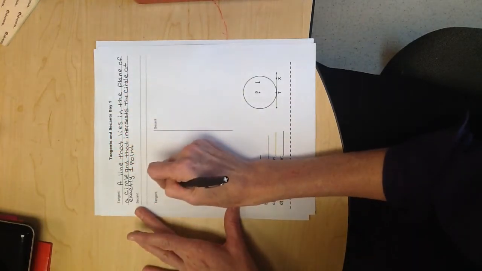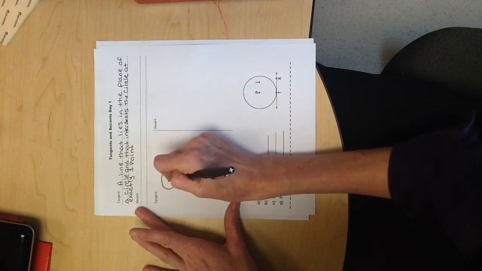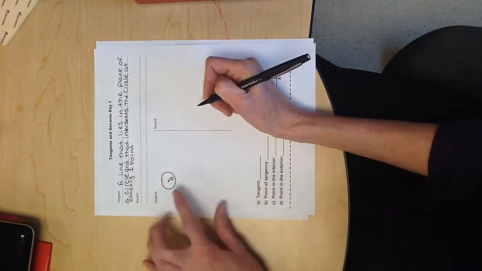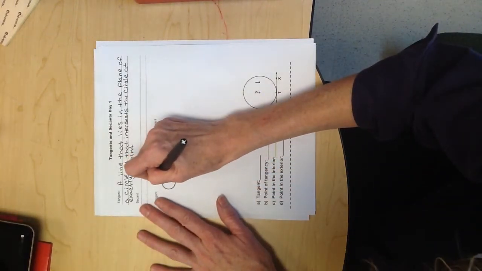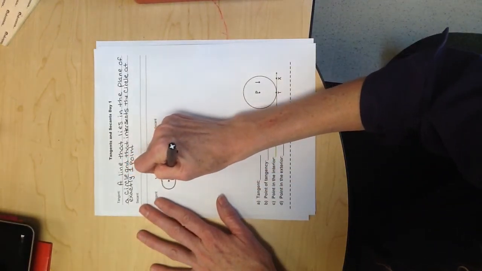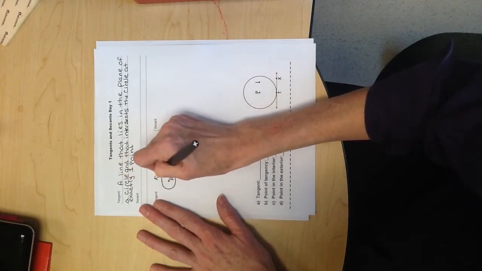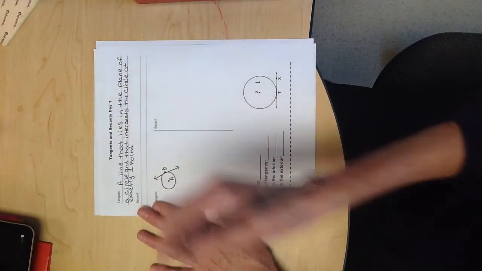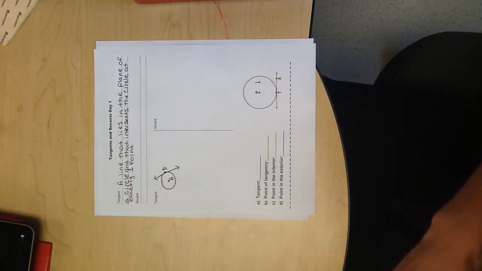Alright, so if I have a circle, by the way, we name a circle by its center, so we'll call this circle A. And a tangent line is going to touch that circle at exactly one point. We'll say point B. It does not cut through the circle. It touches the circle at one point.